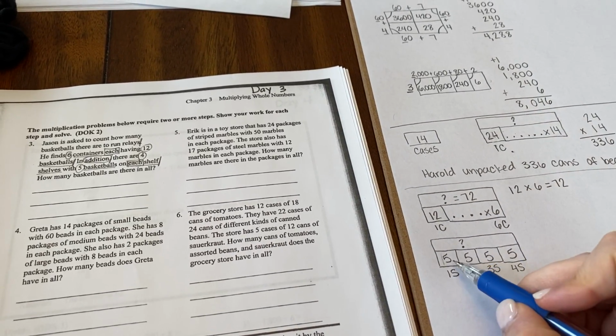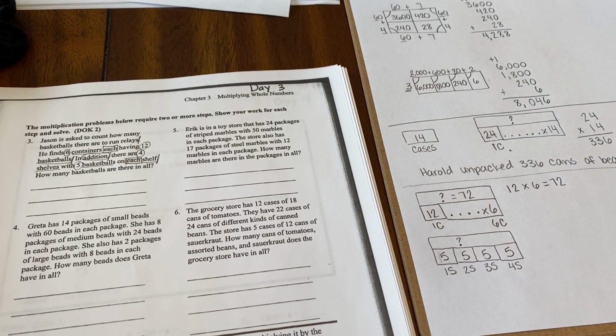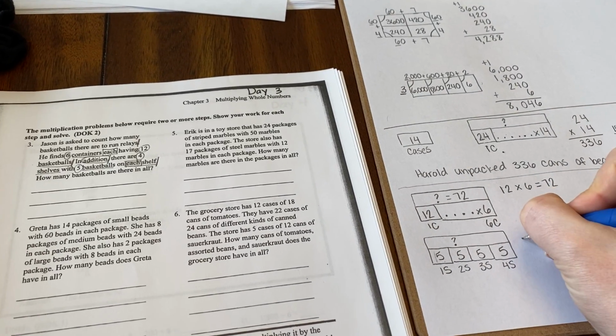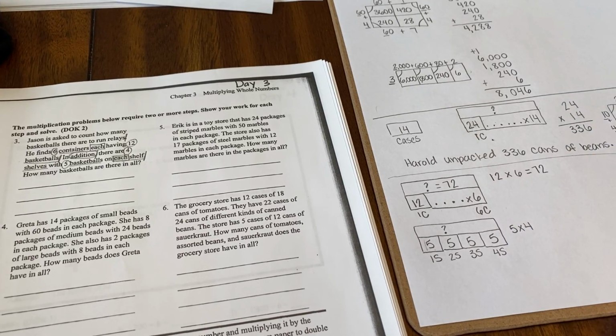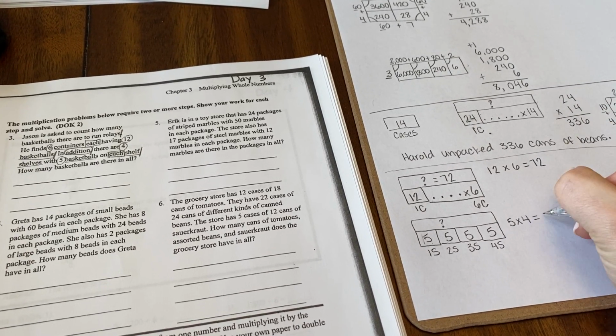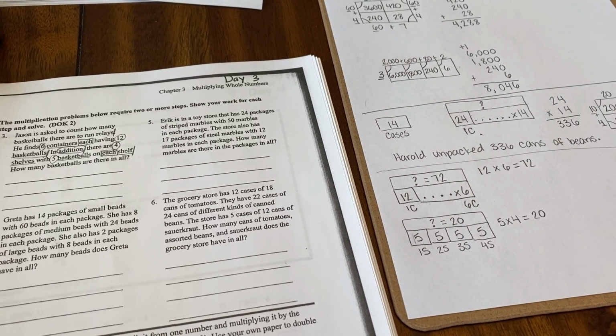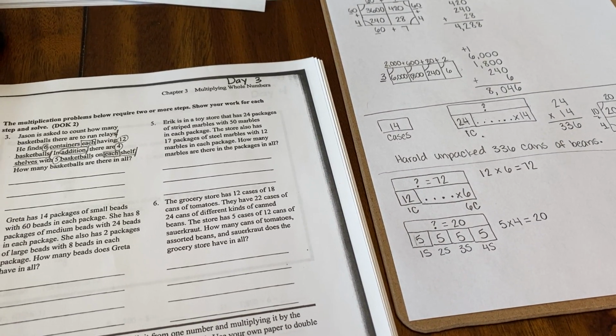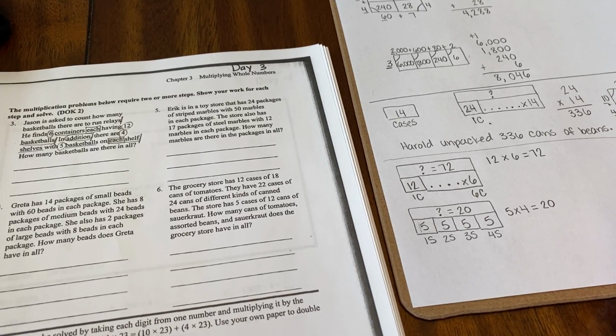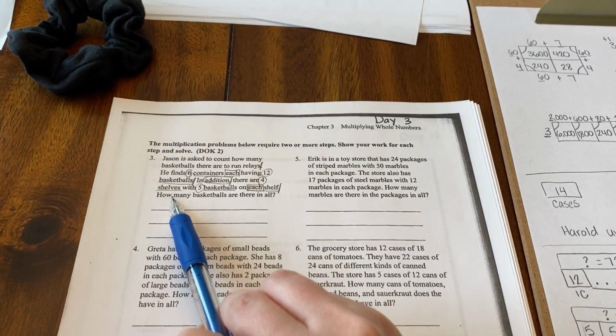Well, that's easy. We have 5. How many times? 4 times. So 5 times 4, which again, if you know your facts, is super easy, 20. So again, not much work to figure out that one. All right, are we done yet? Nope, because we still haven't gotten to our question.